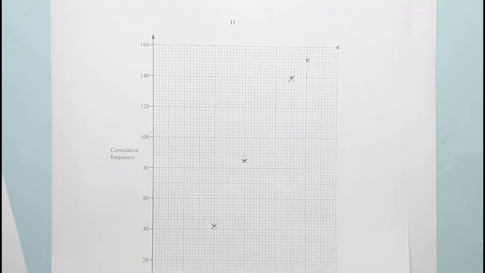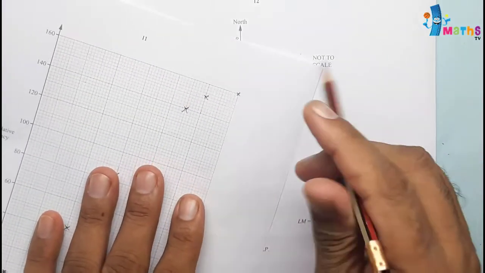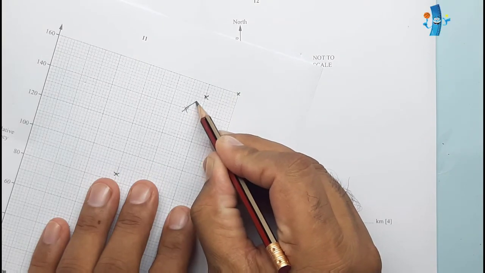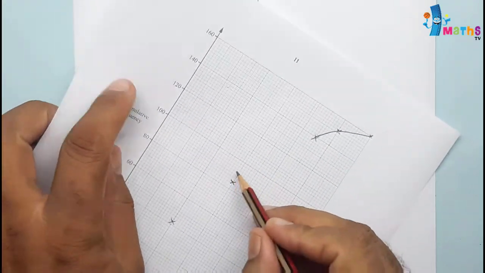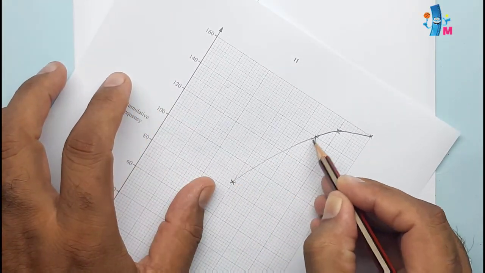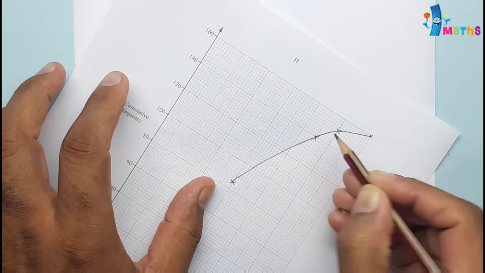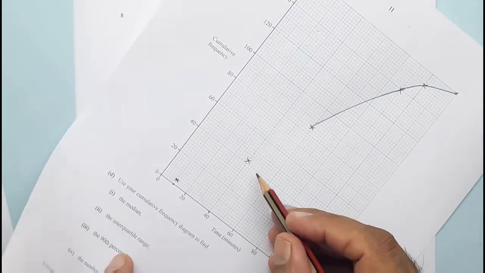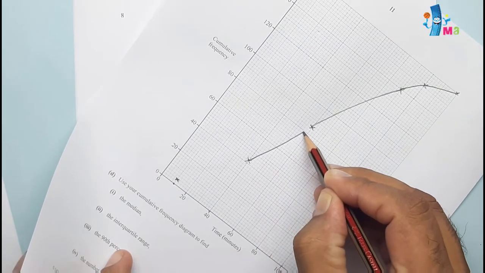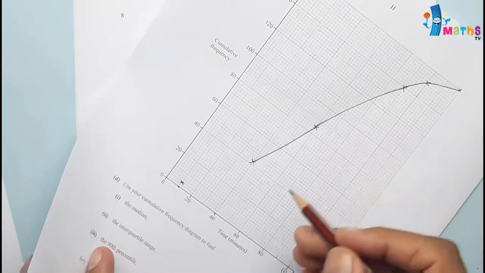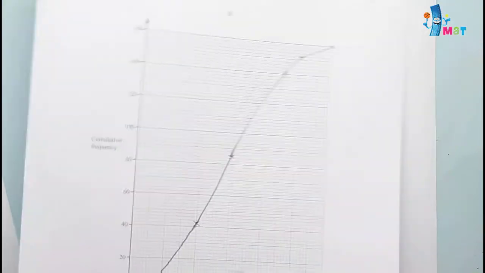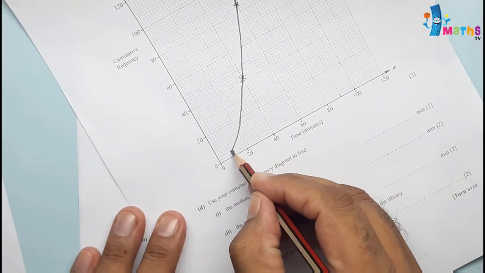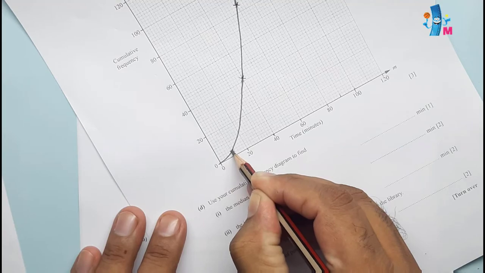Now the task is to draw the cumulative frequency curve. So we will be drawing a smooth curve like this one, and joining with 0 like this.